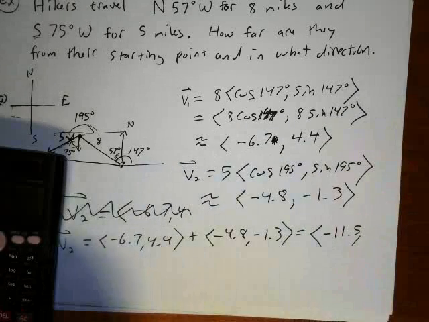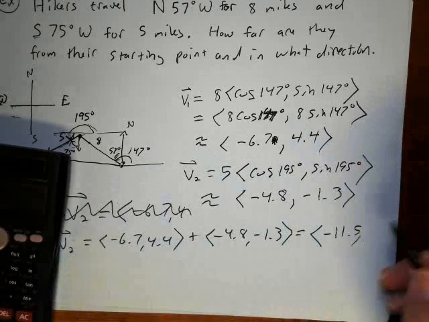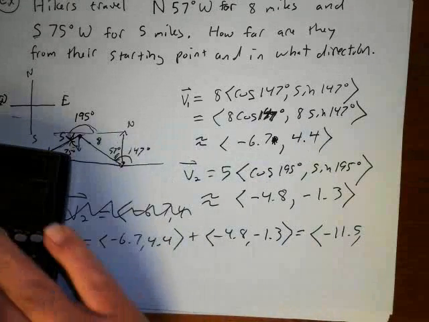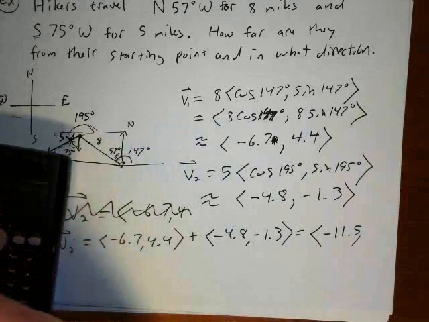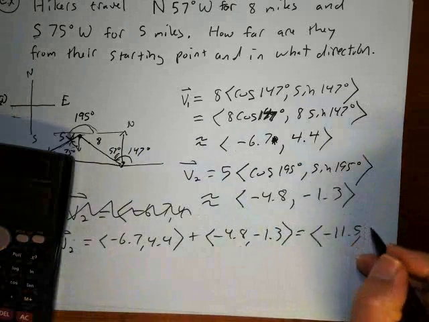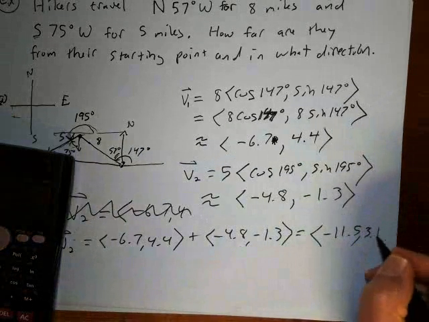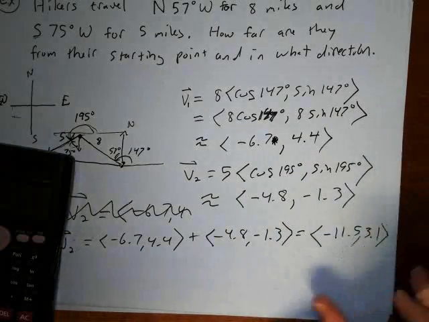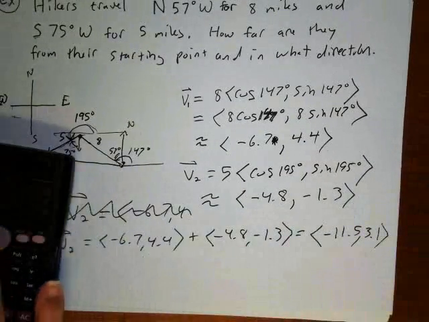And then adding these together, 4.4 minus 1.3 is 3.1. I could have done that in my head. Okay, so I get that there.